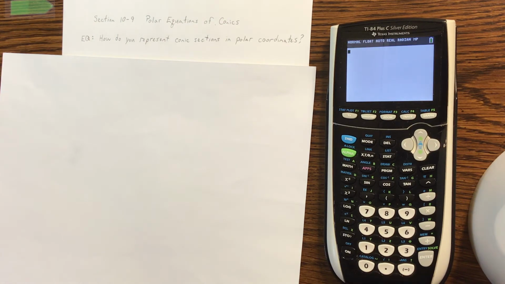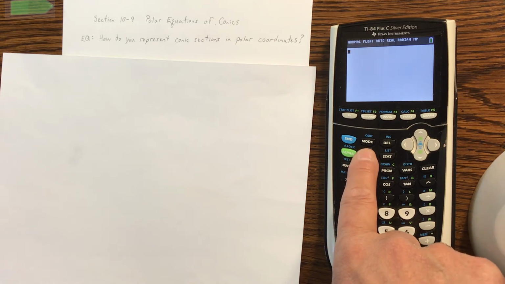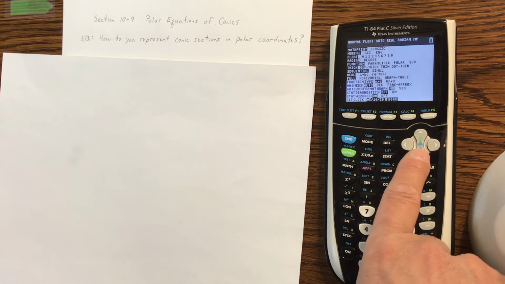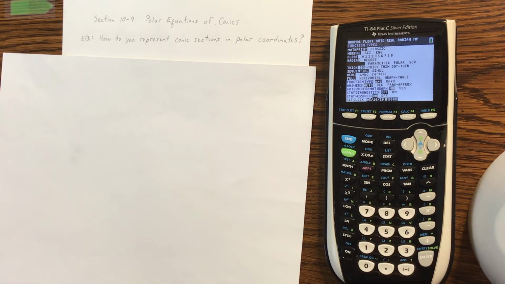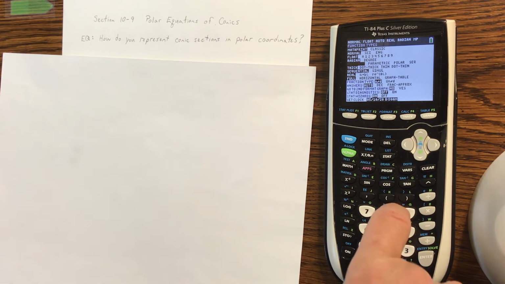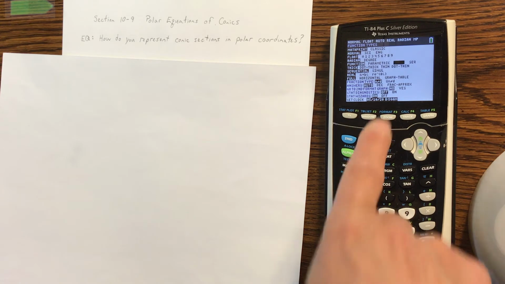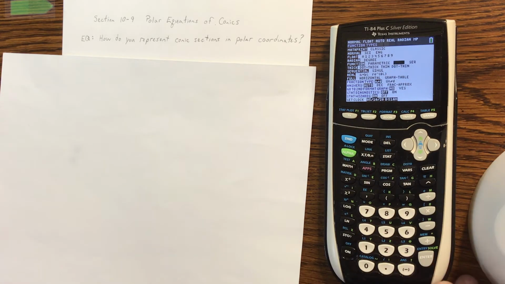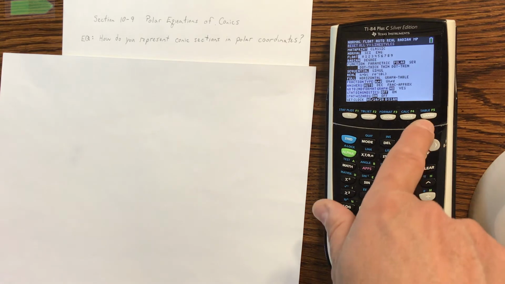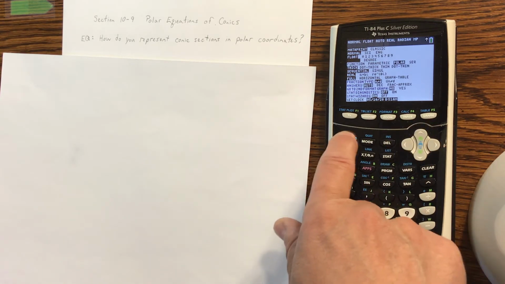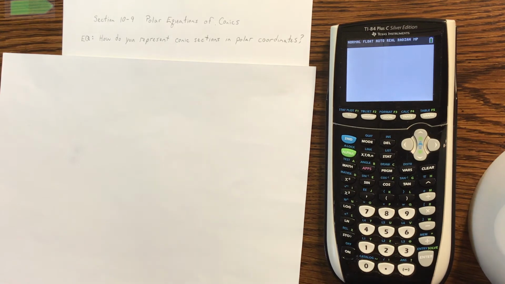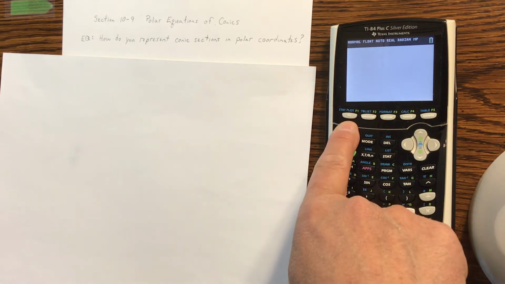And I think it would be a good idea right now, since we're dealing with polar equations, to make sure our calculator is set up for polar equations. To do that, you go to mode, and right now my calculator is set up to graph functions. We want to set it up to graph as a polar function. Where it's highlighted as polar, we just hit enter. It is highlighted. We can quit out of that. Our calculator is now set up to graph polar equations.